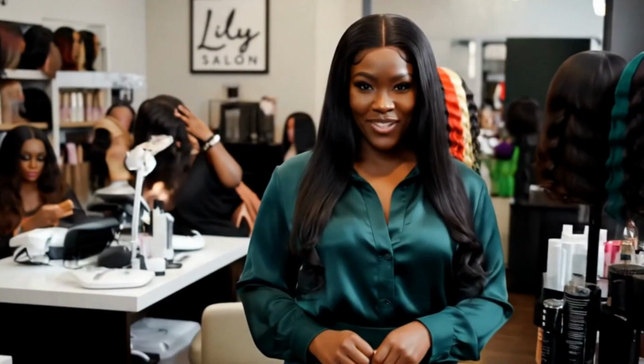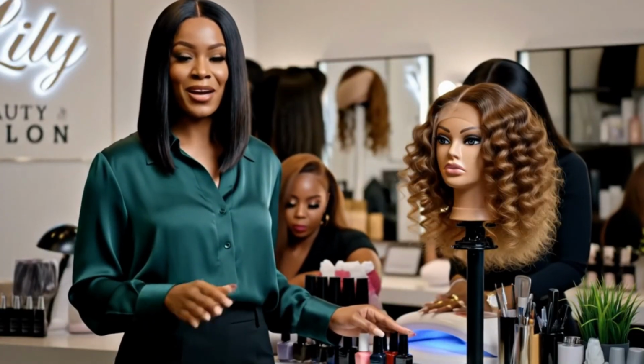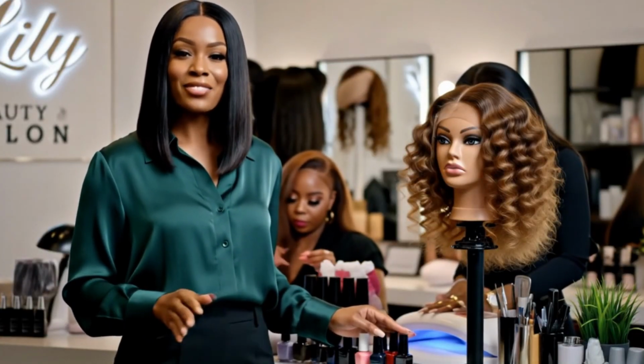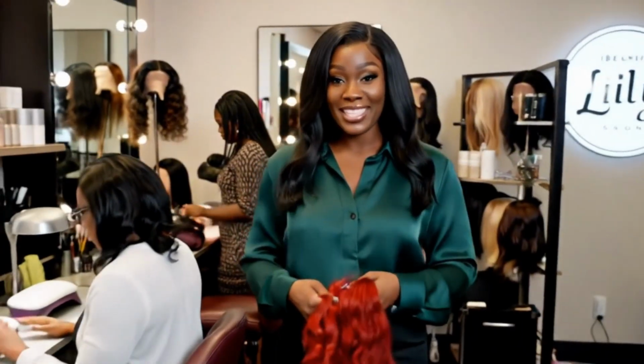Hey, beautiful ladies. Welcome to Lily Beauty Salon, where your hair dreams come to life and your nails get that perfect glow. We believe every woman deserves to feel absolutely stunning. That's why we offer only the highest quality hairs. Our hairs are silky smooth, vibrant, and ready to transform your look. And our wigs?